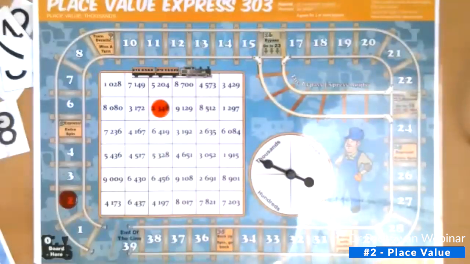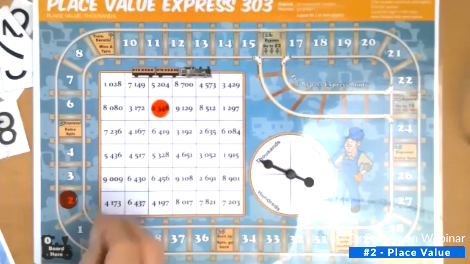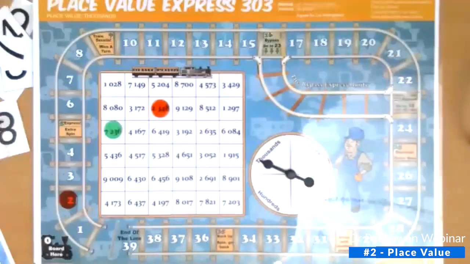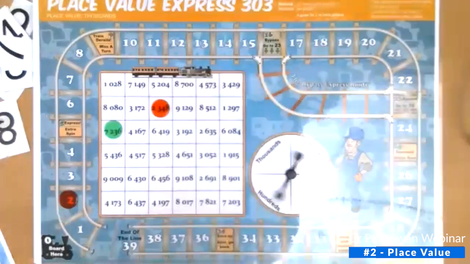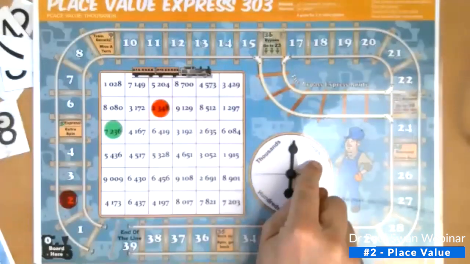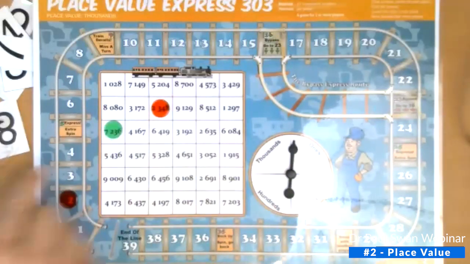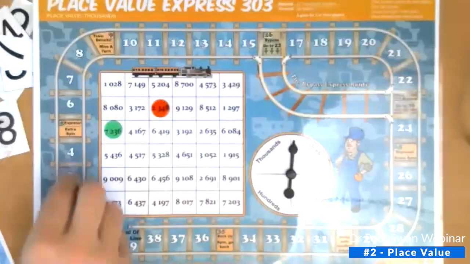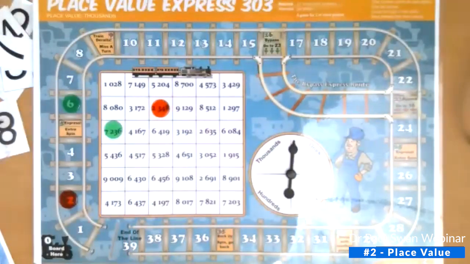Now that counter stays there for the whole game. That cell's been used up. Imagine I'm the green player, and maybe I choose 7,236, and I spin, and it comes up, what digit is in the ones place? And the answer to that is 6. So the digit 6 is in the ones place, and so I move 6 spots, and the aim of the game is to get around the track.